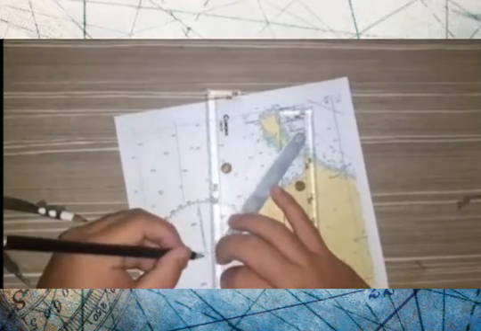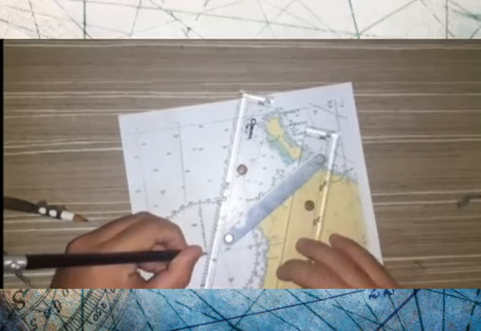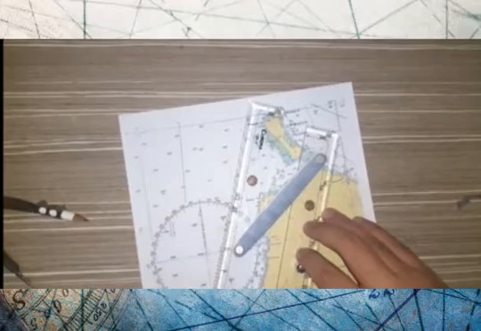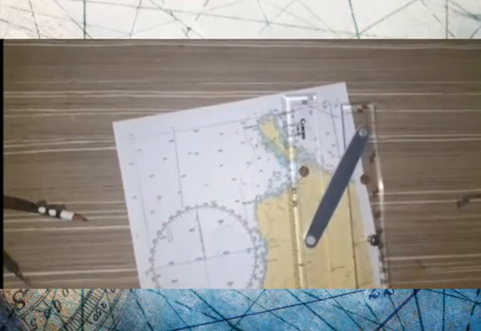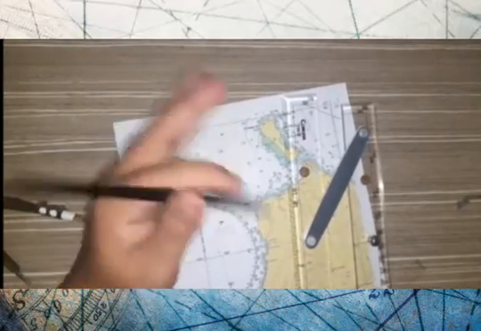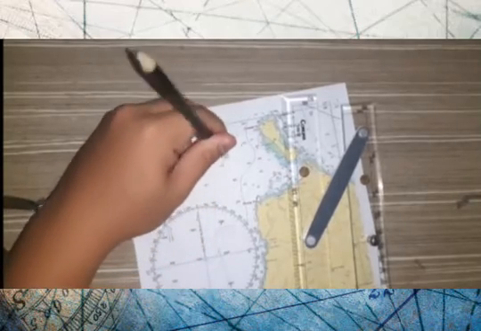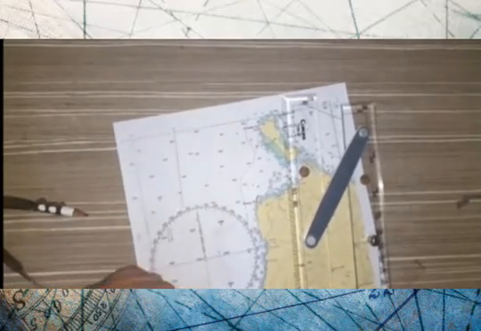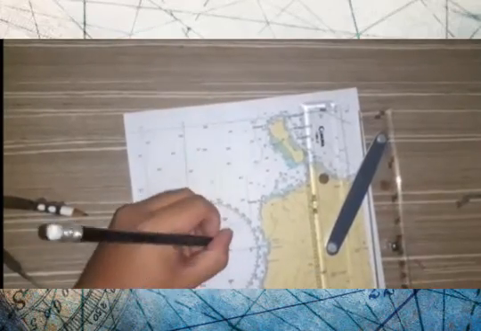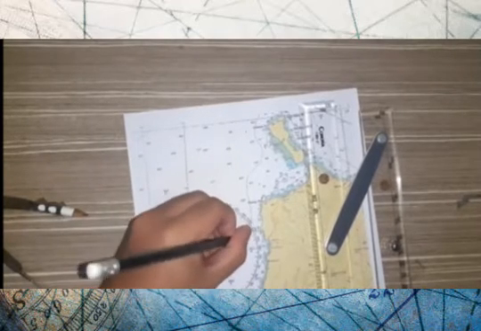So let me write again 200 degrees, meaning this way. Now I found the 1330 fixed point. Let me just erase the hypothetical course. Pardon me. So this would be my 1330 fixed point.